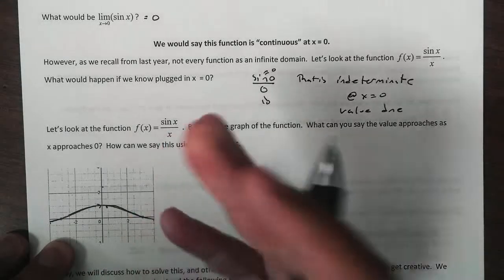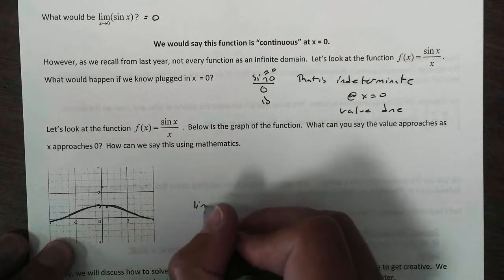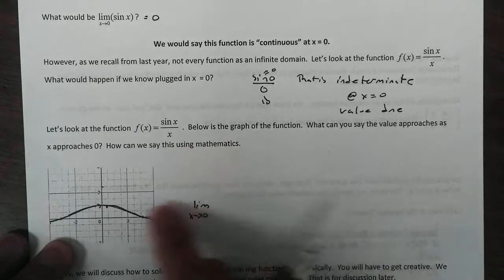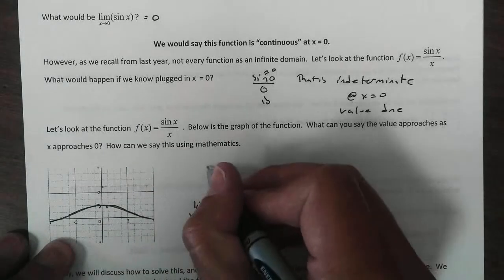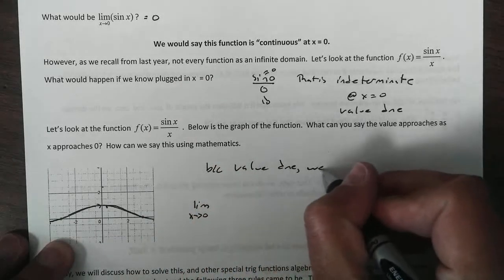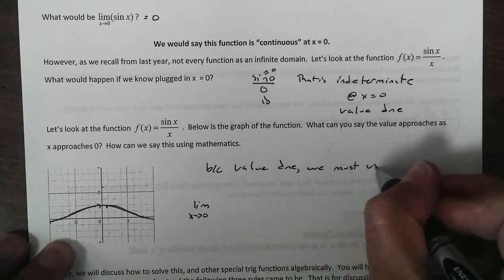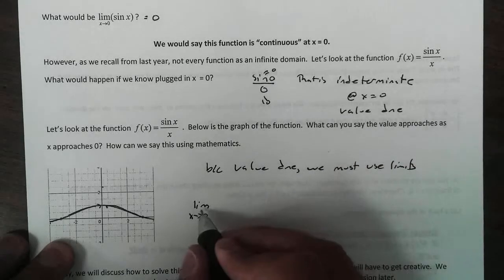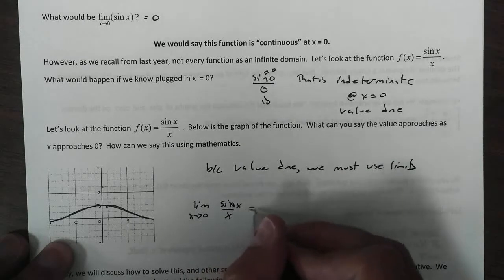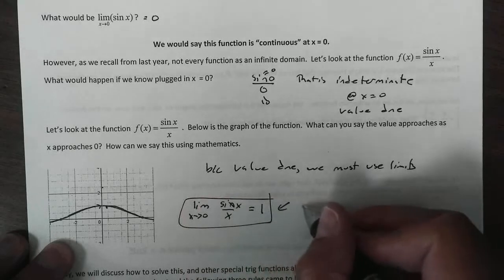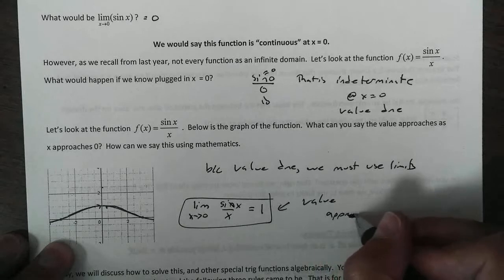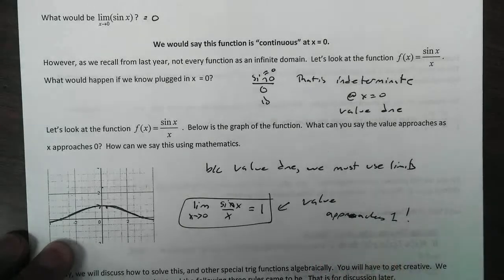So we can say that the limit as x approaches 0, because remember that's what this is. This is what's called a limit because the value does not exist, so we must use limits. In other words, since the limit as x approaches 0 of sine of x over x is 1, this is saying that the value approaches 1 right there.